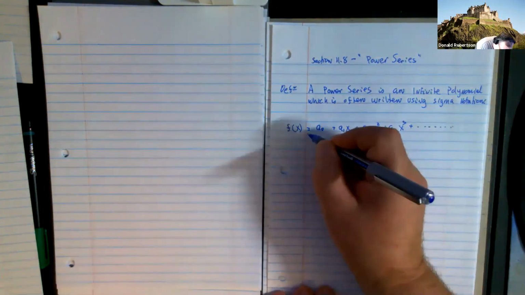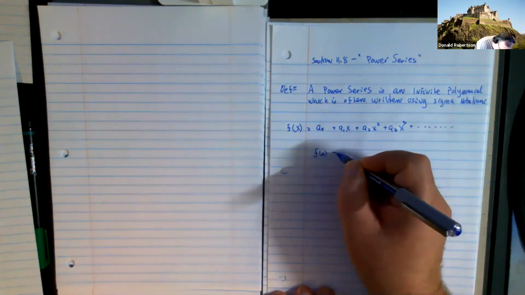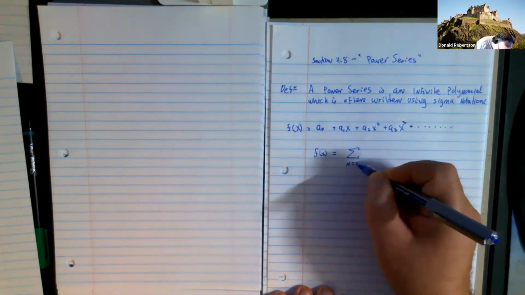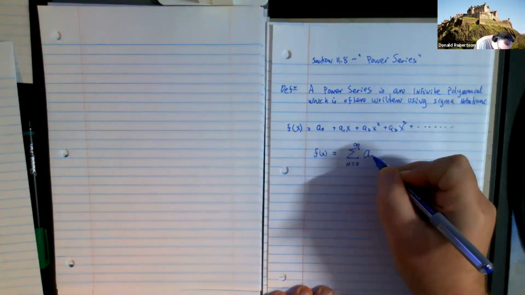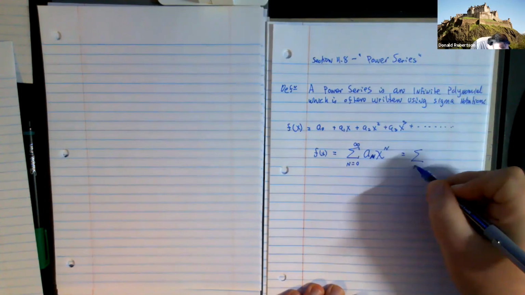Then this is what we call a power series. In sigma notation, you would write it like that. And I just put in a 0 there where I should have put in, and then there we go. So just for neatness, I'll write it again.